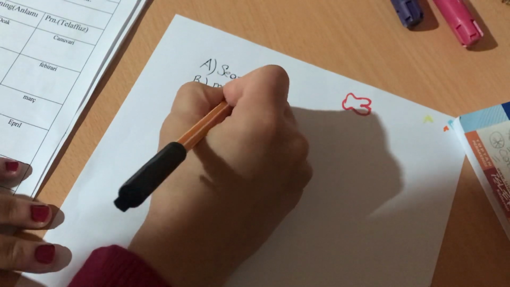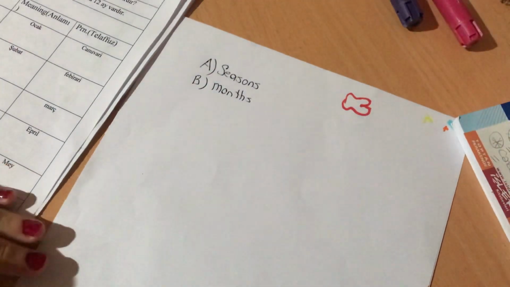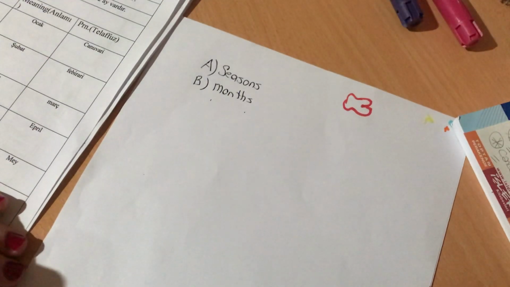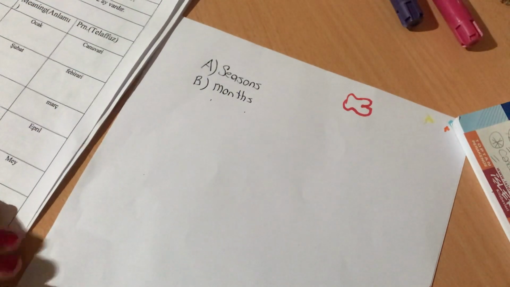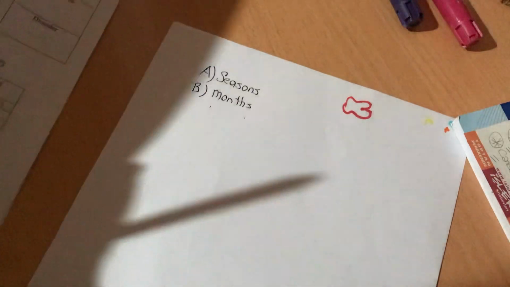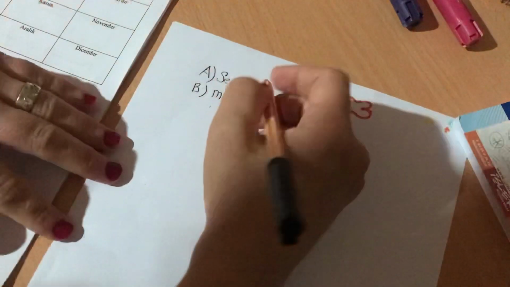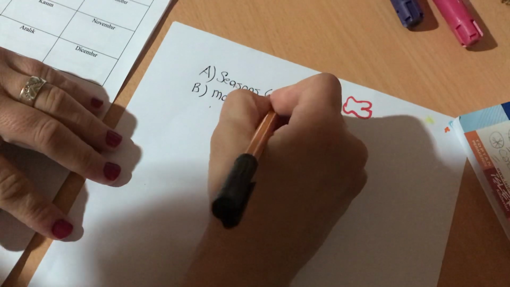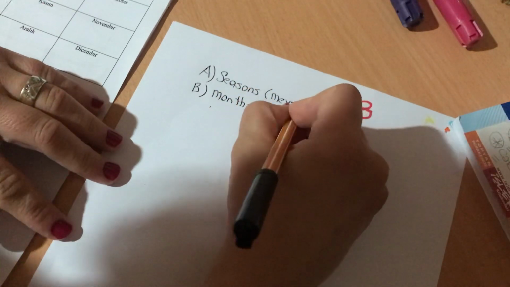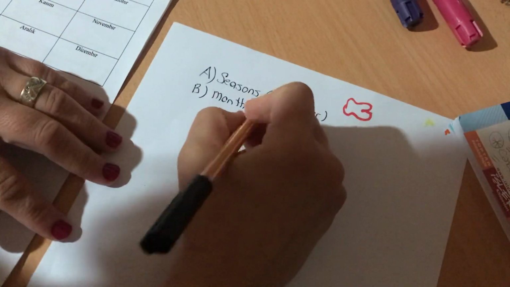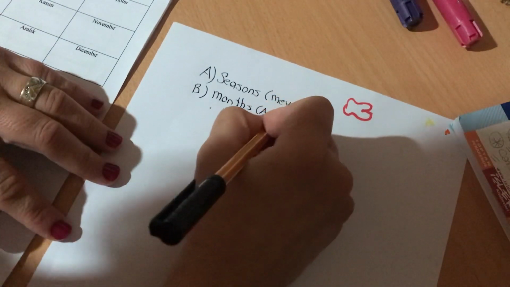B bölümünde aylardan bahsedeceğim. And again we are lucky because we did months in Unit 5 again. Çünkü biz yine şanslıyız ki bu bölümü yani aylarımız bölümünü sınıfımızda 5. ünitede yapmıştık. Yani part A is in Turkish mevsimler and part B is in Turkish aylar.